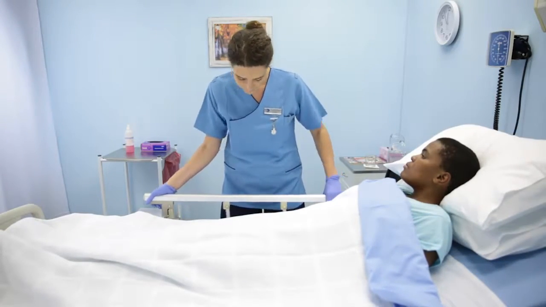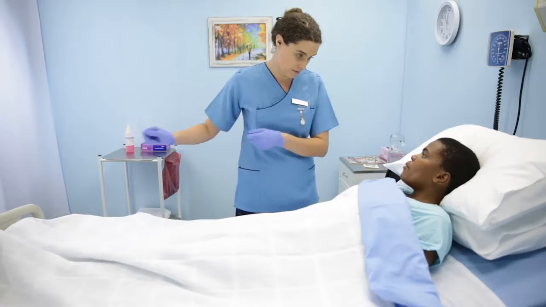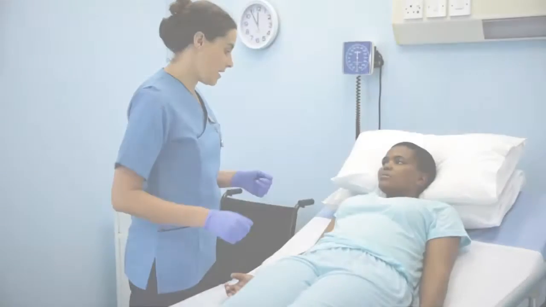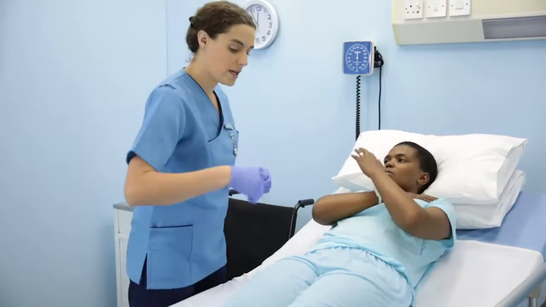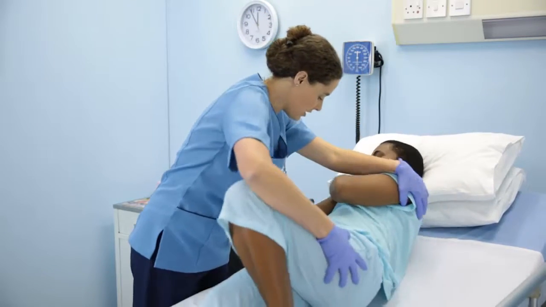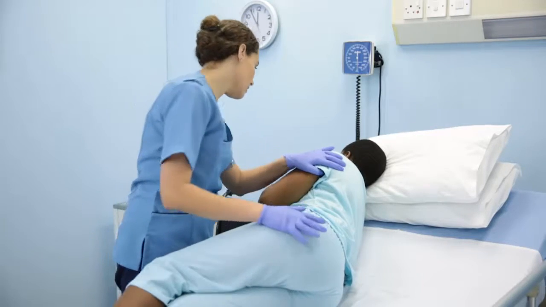Lower the side rail if required and stand in line with the patient's midsection. Open the top linen by folding it to the foot end of the bed. Assist the patient to turn onto his or her side, facing the side of the bed the patient will sit on. Please refer to the presentation on how to turn a patient in bed.